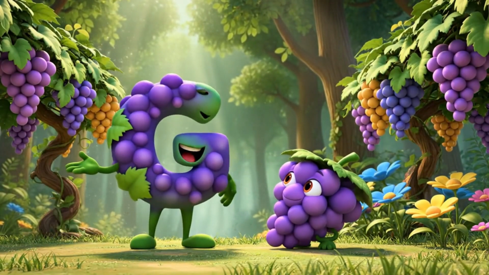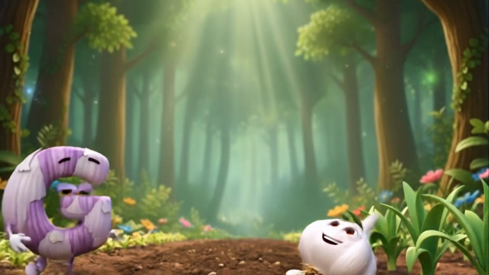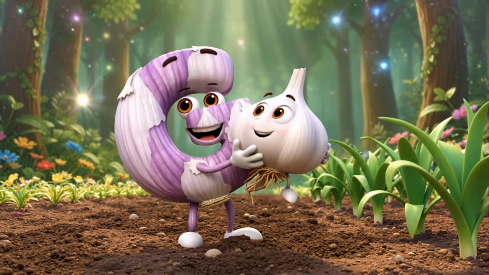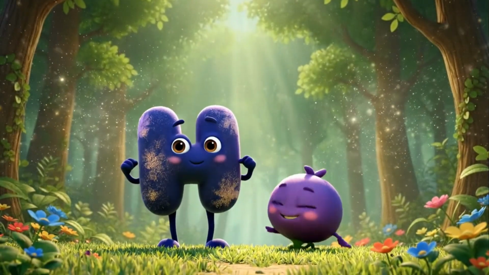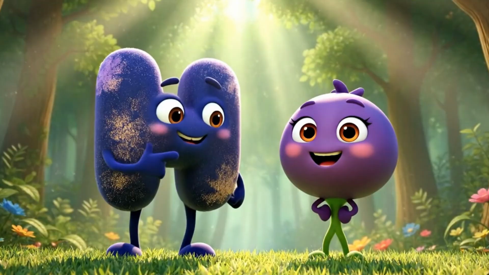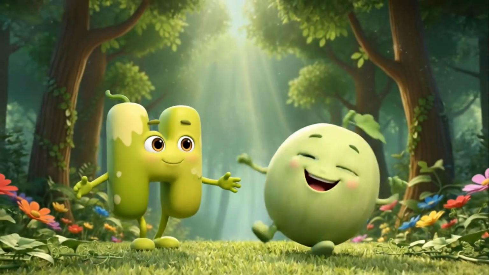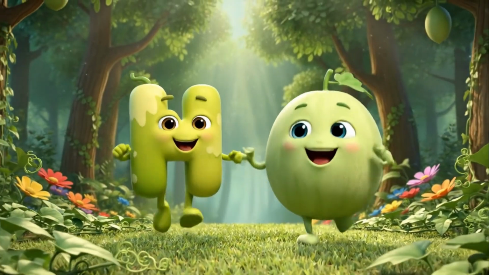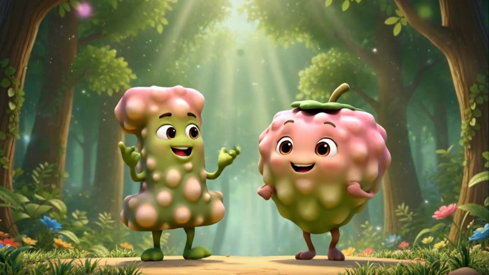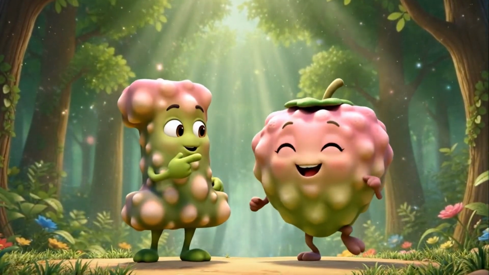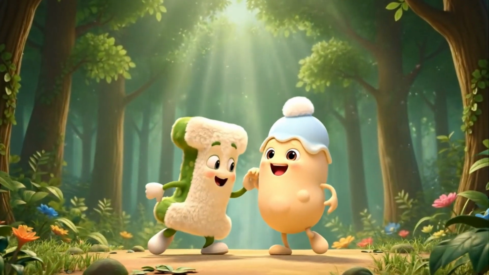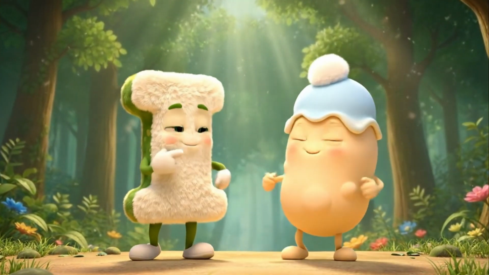G is for grapes. G is for garlic. H is for huckleberry. H is for honeydew. I is for ilama. I is for ice cream bean.